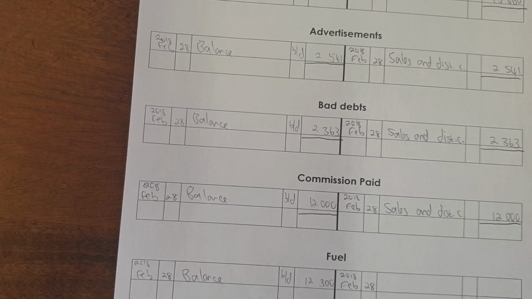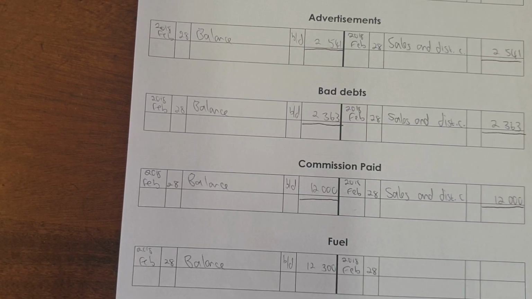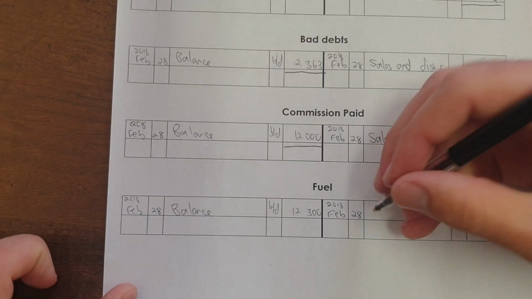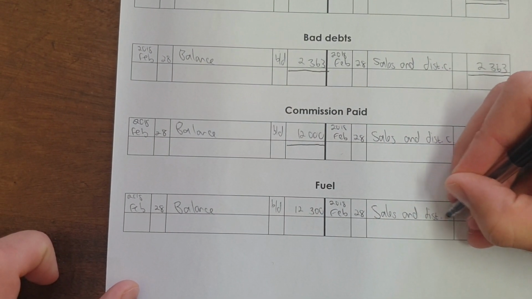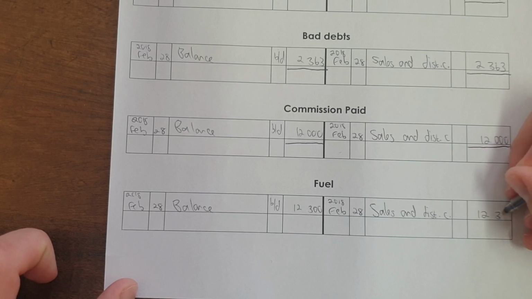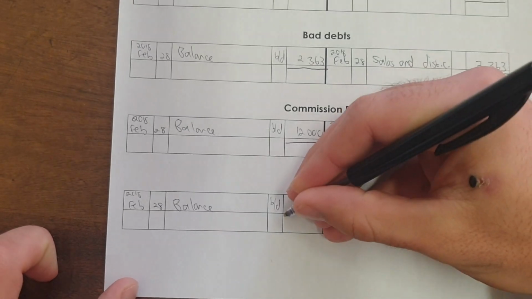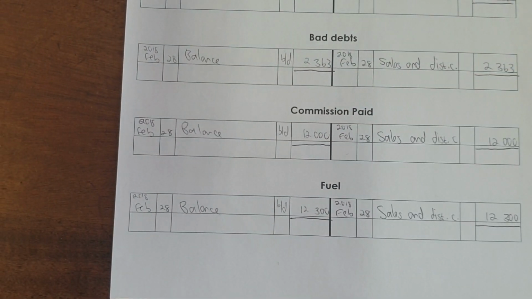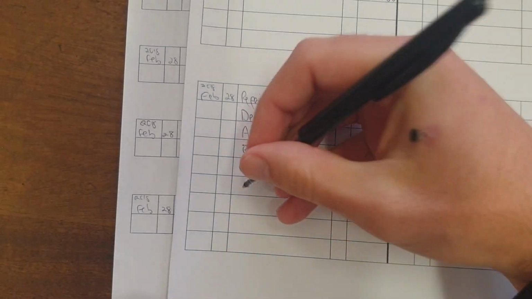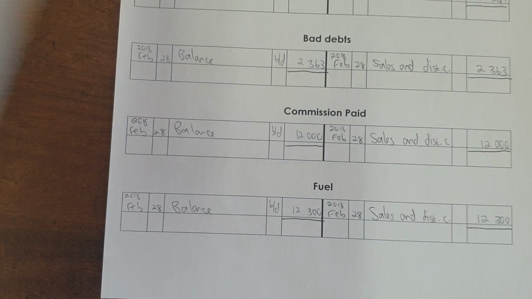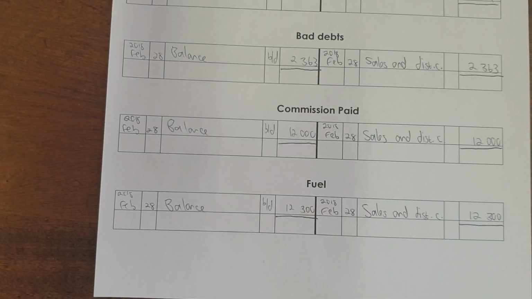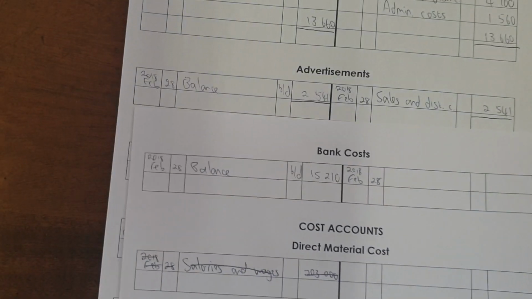And then second last one is fuel. It's a vehicle expense, fuel for delivery vehicle. So once again, it's to get the product to the client. So it will be sales and distribution costs, 12,300. And let's go put it in our sales and distribution account. It's for fuel, 12,300.